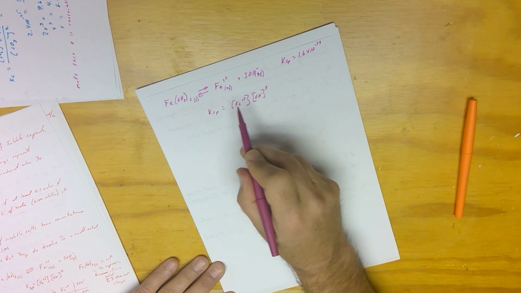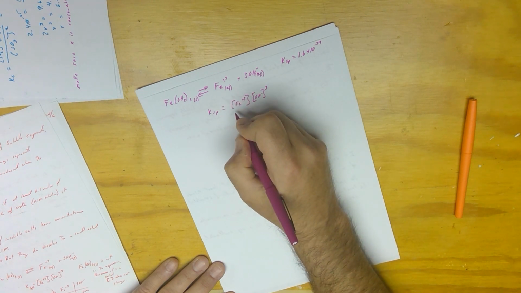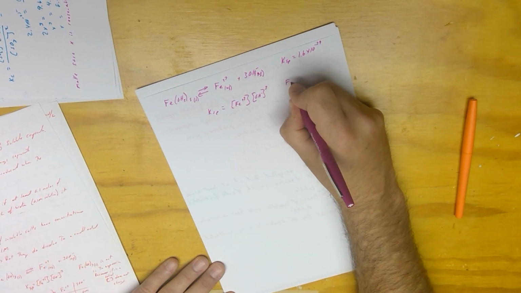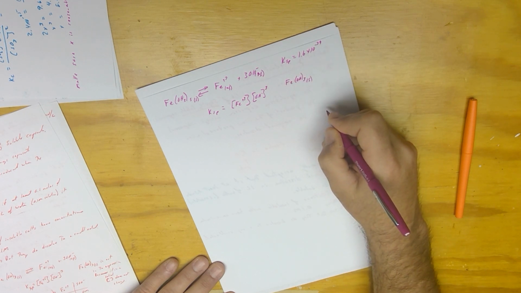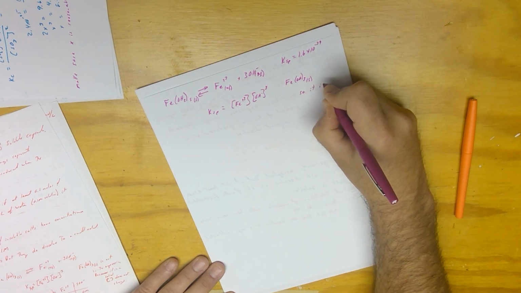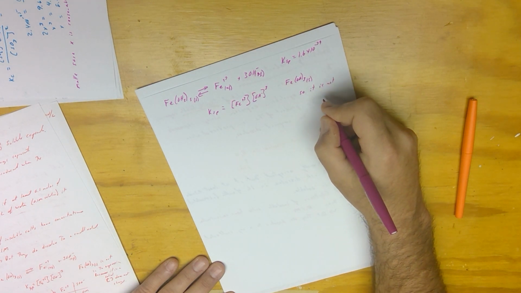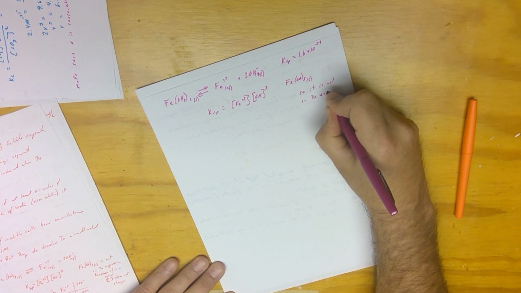Remember, solids and pure liquids are not included in your equilibrium expression. So Fe(OH)3 is a solid, so it is not in the expression.